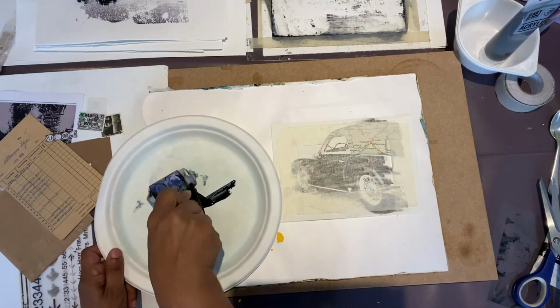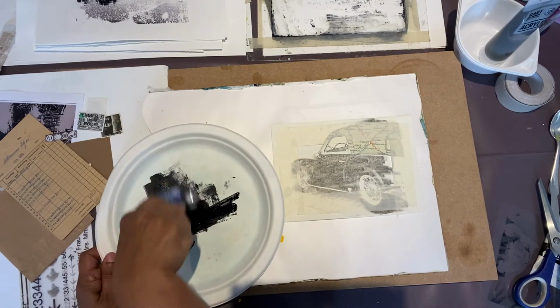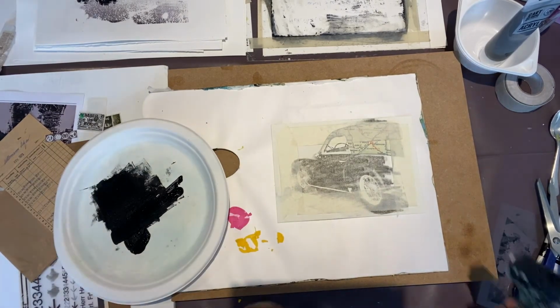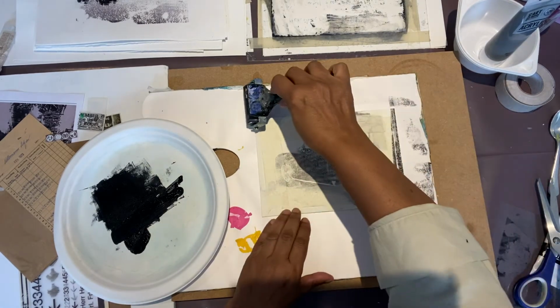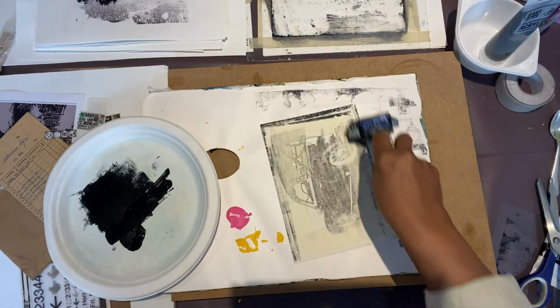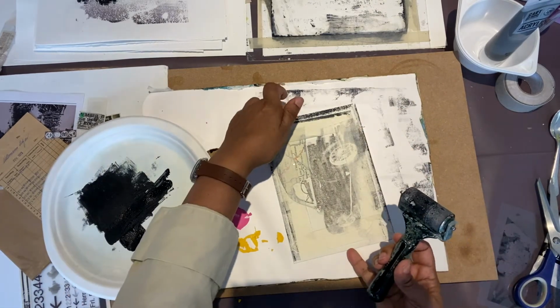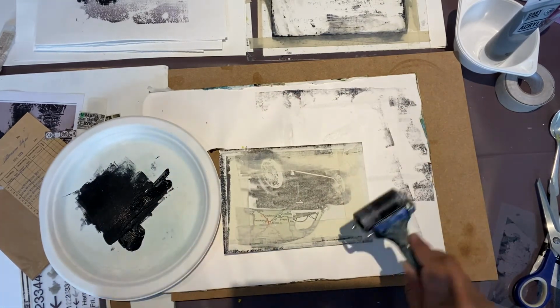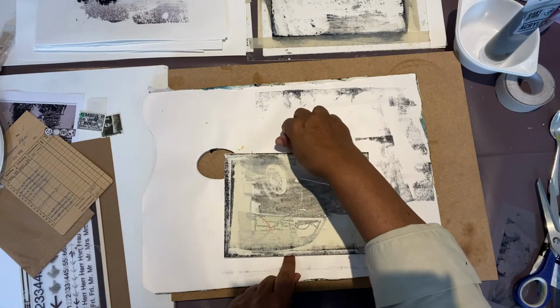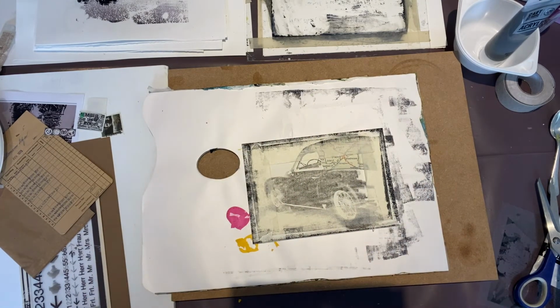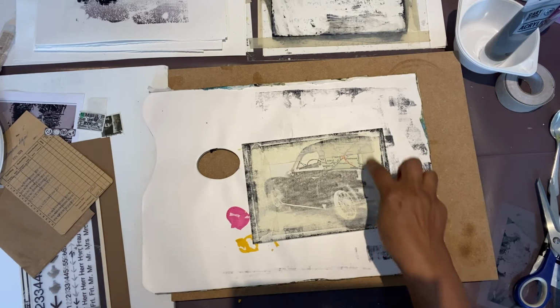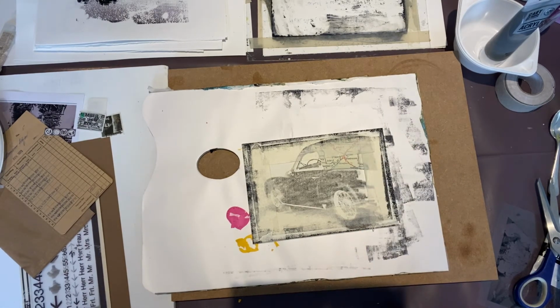To just roll some paint there. Just want it quite light. Okay. Just let that dry off, and sometimes this tape, you know, ends up becoming a part of the collage, and really it's looking quite nice.